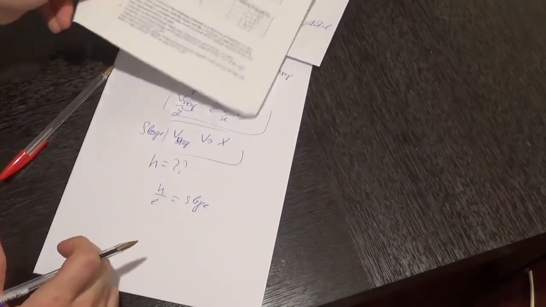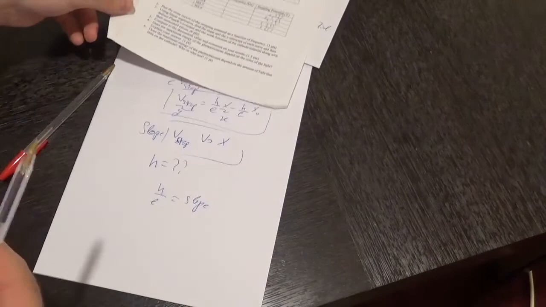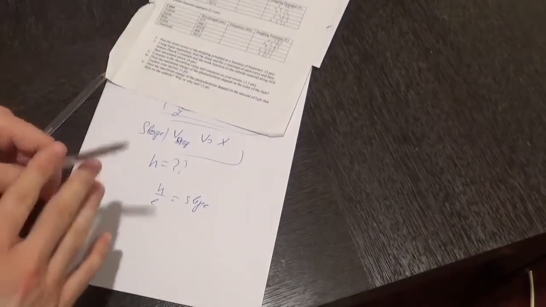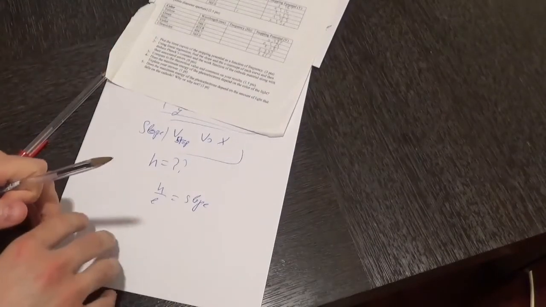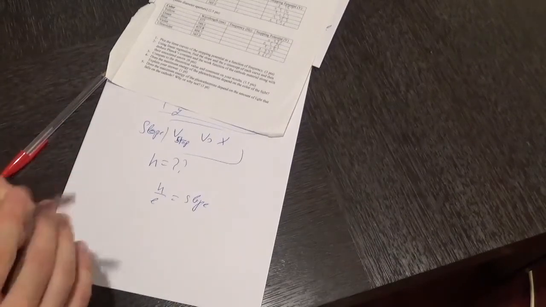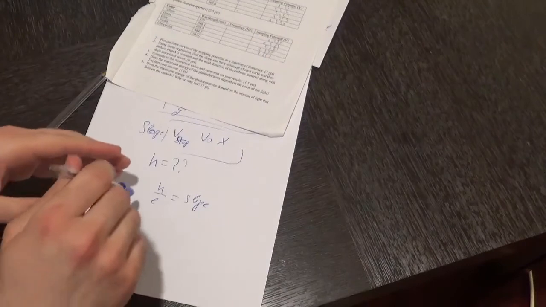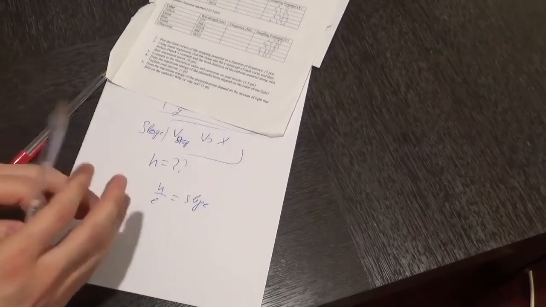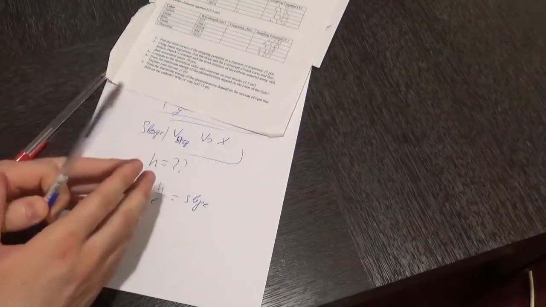Then later on they are asking you to find the work function of the cathode material. Like I said before, each metal has its own critical frequency. So the cathode plate which we are using today is going to have its own critical frequency and therefore its own work function.